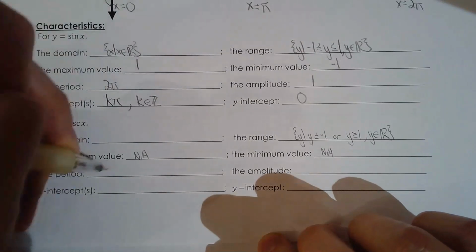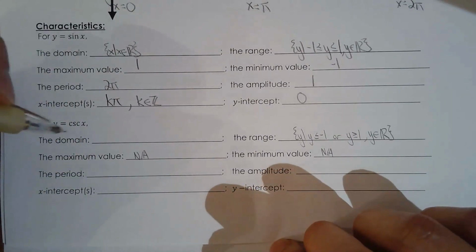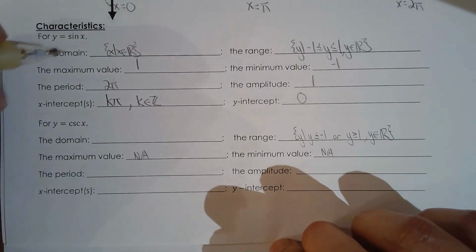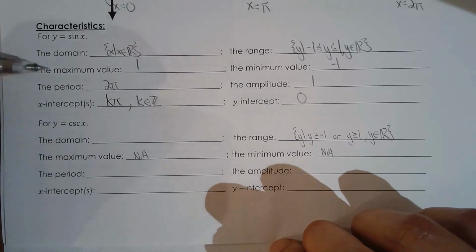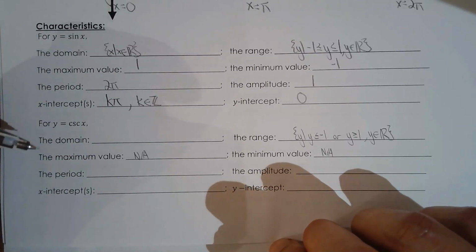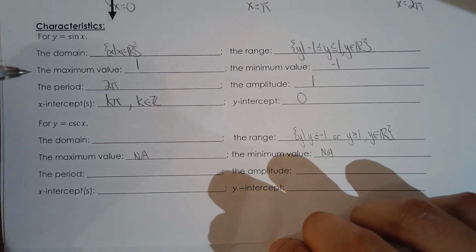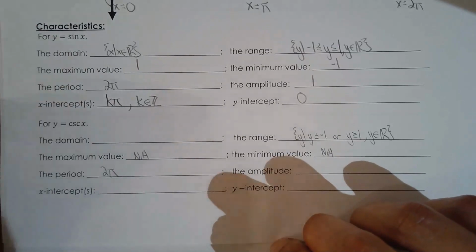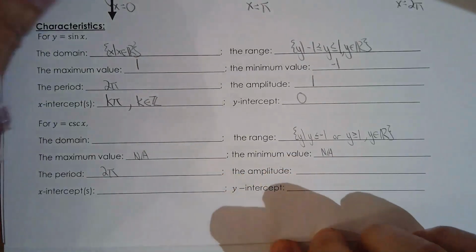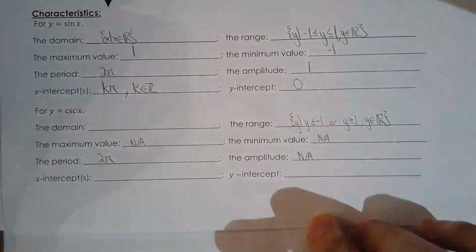Period. Since the values of cosecant x come from sine x, the period of sine x, 2 pi, should match up with the period of cosecant x, because the output values of cosecant depend on the output values of sine. So if the sine values are being recycled every 2 pi, then should we not say the same thing for cosecant? Amplitude. Since there's no max and no min, you really can't say anything about amplitude.